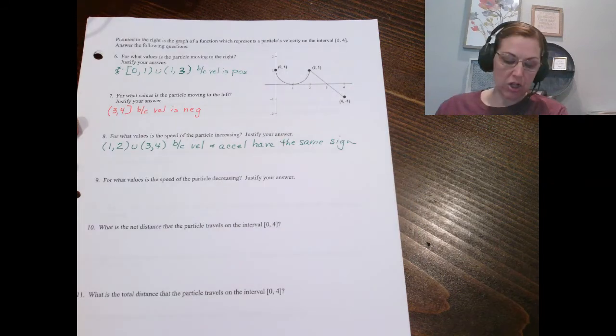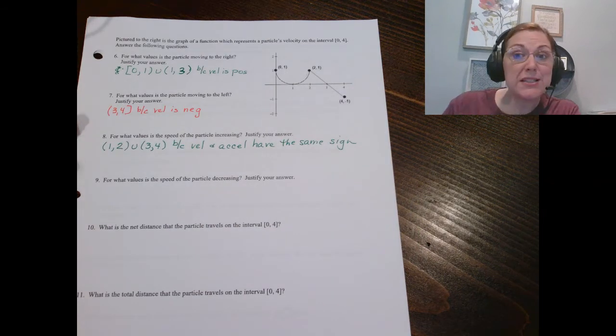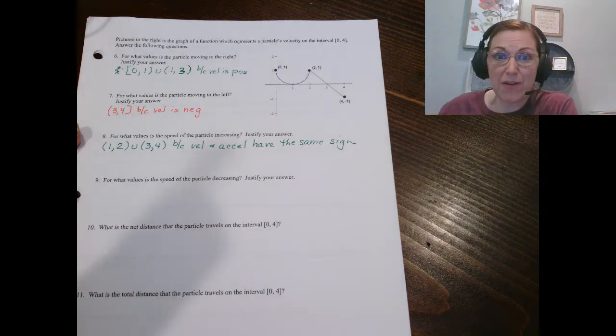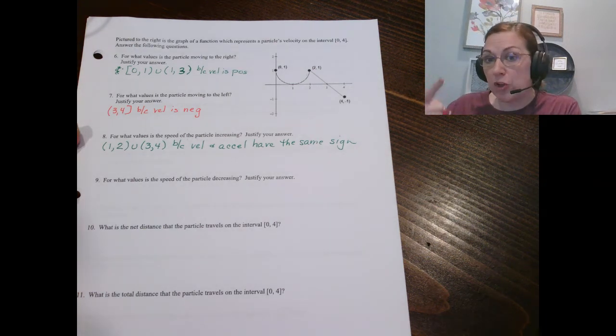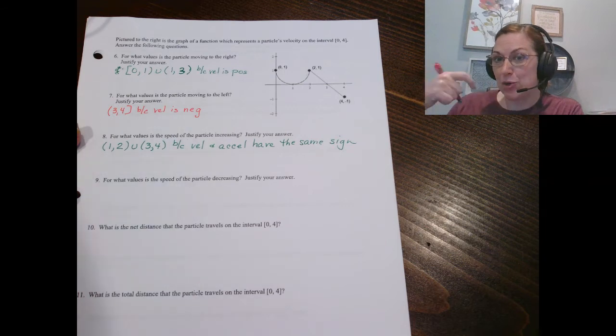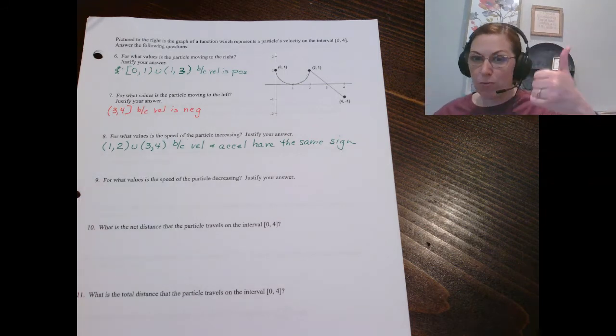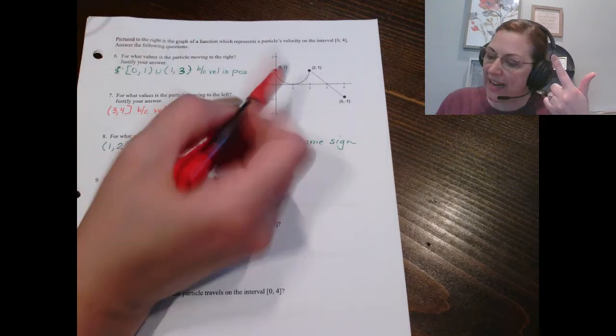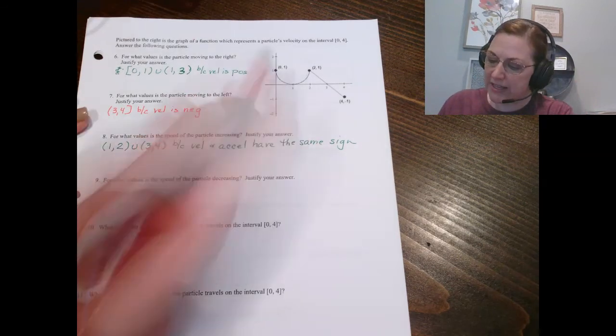Okay, look at number 9 then. When is the speed of the particle decreasing? So this is where you're looking for them to have opposite signs. Let's deal with the velocity being positive, the acceleration being negative. So I need positive y value, negative slope. Positive y value, negative slope happens in this section.